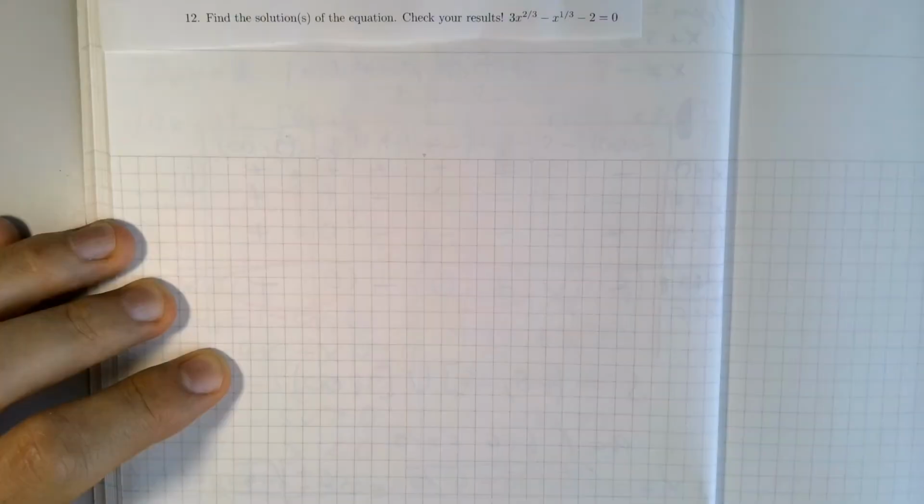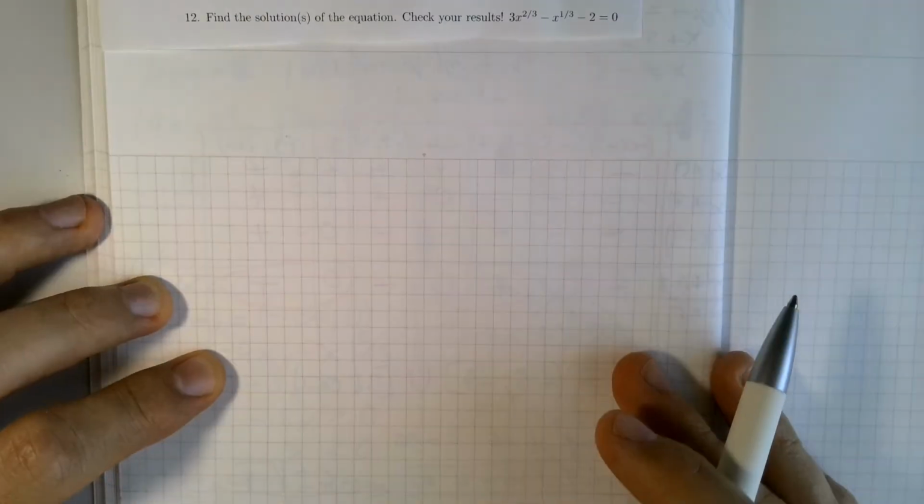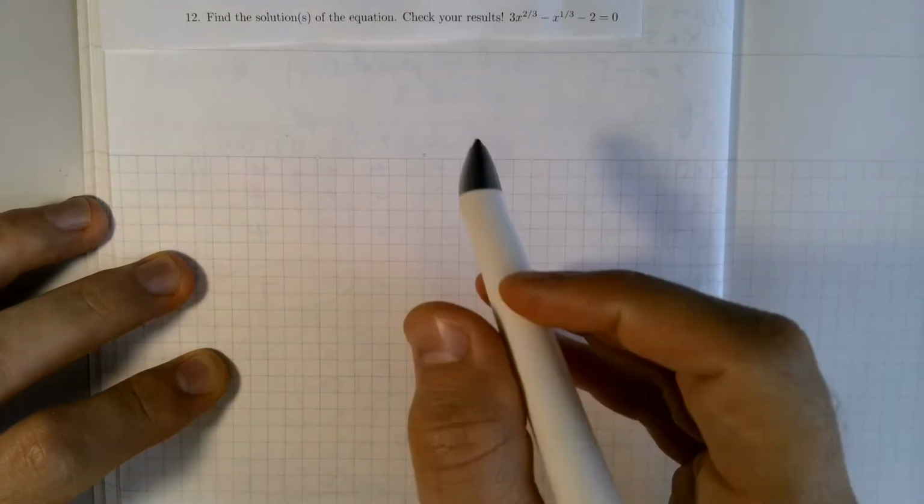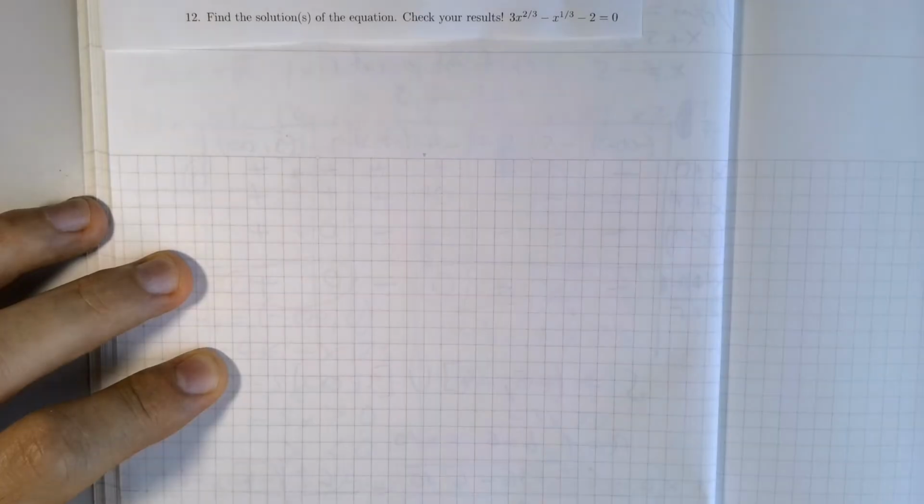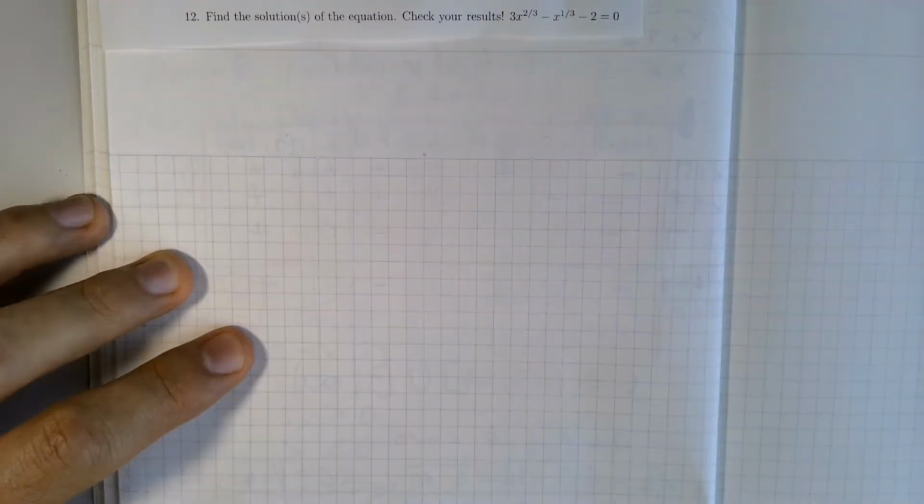Problem 12, and there is this ugly looking equation and we need to find the solutions.